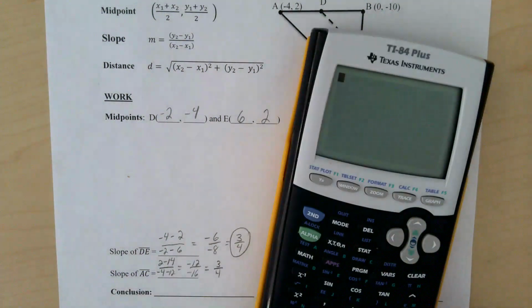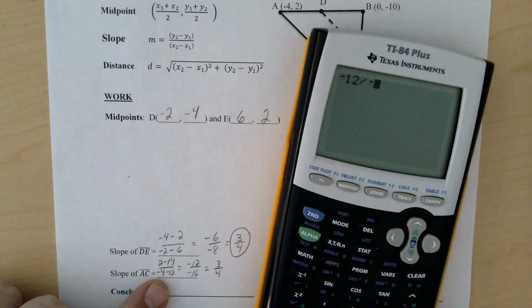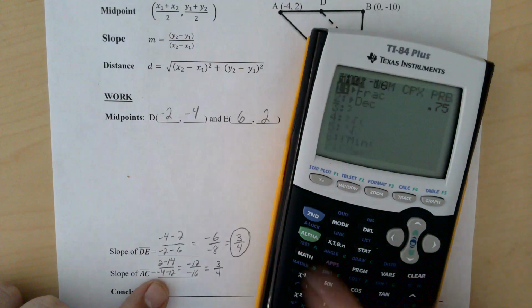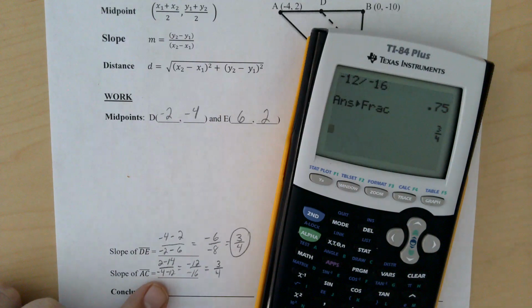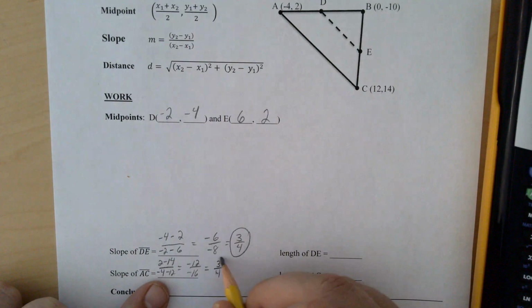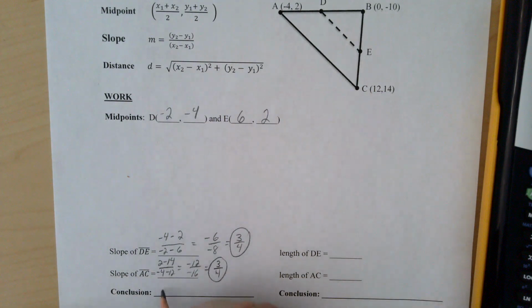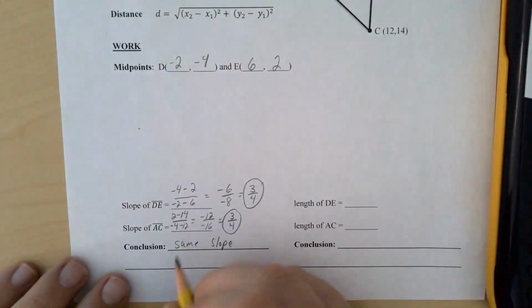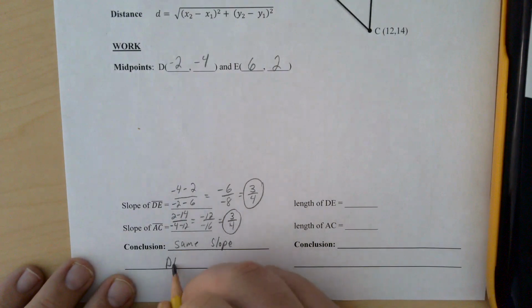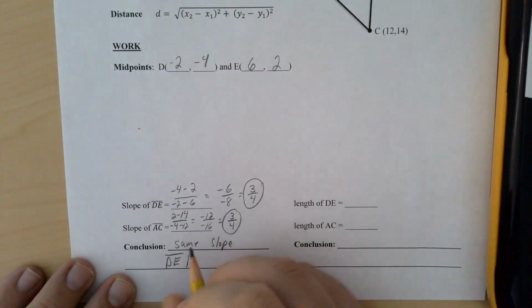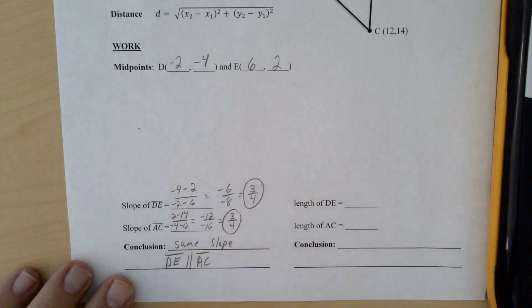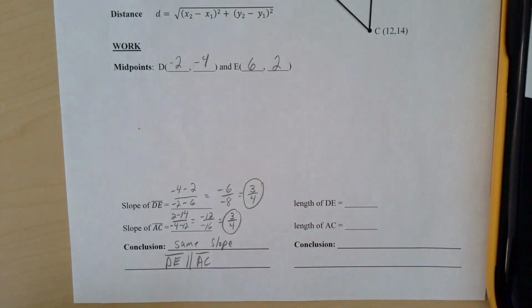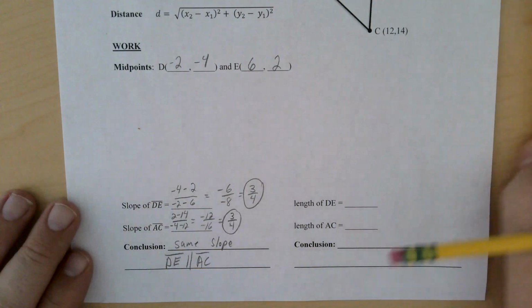Let me just quickly show you this. I could actually take -12 divided by -16. It's going to tell me 0.75. Math, enter, enter. It's 3/4. Same. That's what we have to be able to show. We have the same slope. Therefore, since the slopes are the same, we can conclude DE is parallel to AC. That must always occur. So please make sure you understand that.